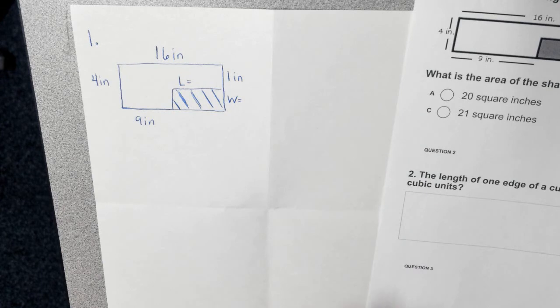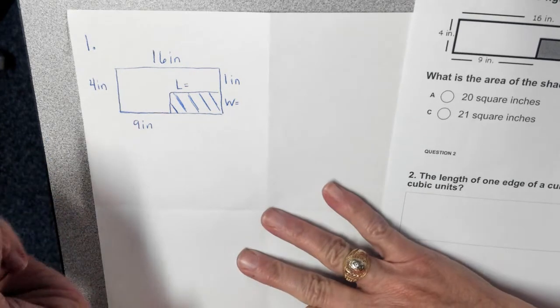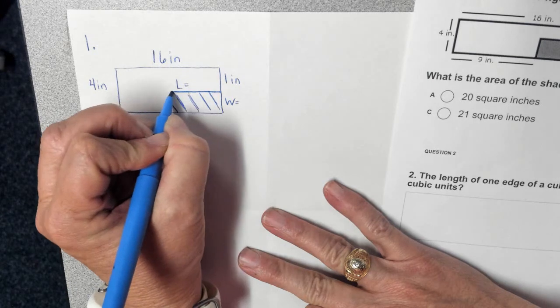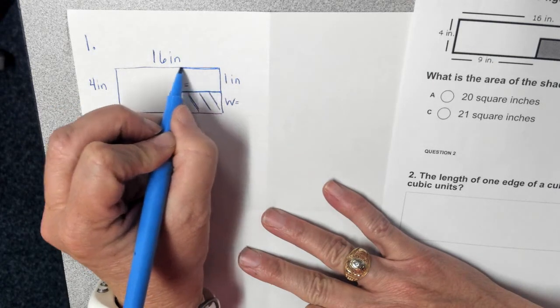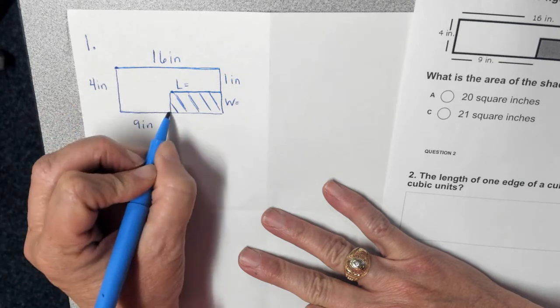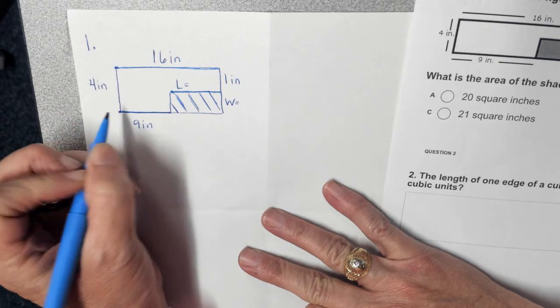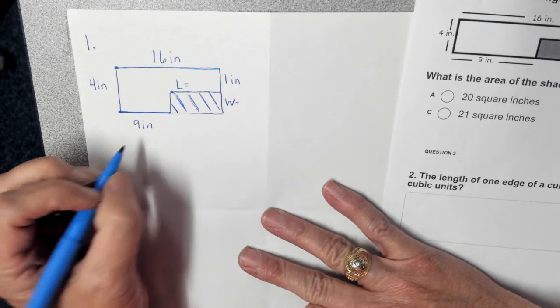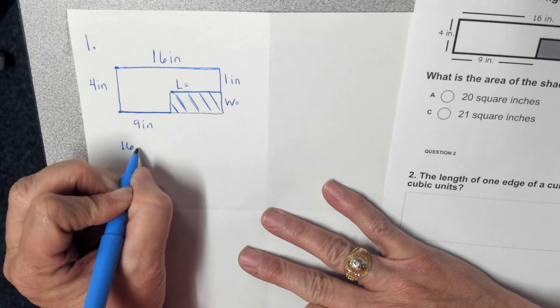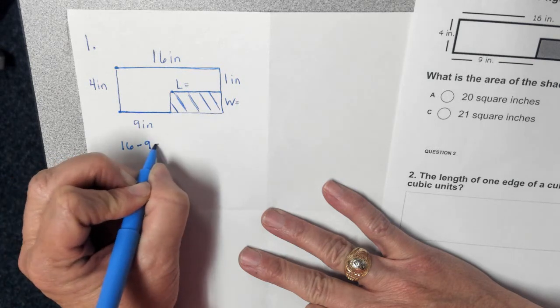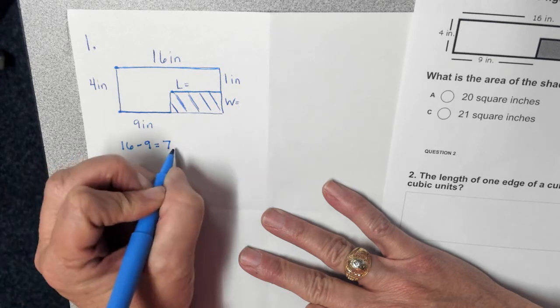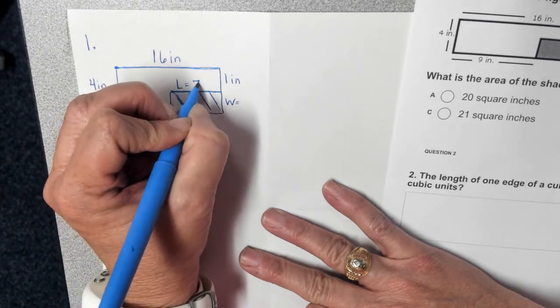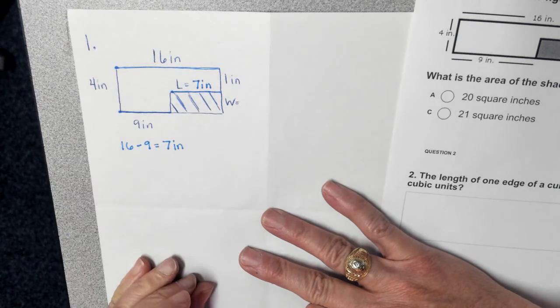So I have to start thinking, if I want to know the length and I know the whole length is 16 and I know part of it is 9, what can I do to figure out this missing length? So I can take 16, I can subtract 9, and I will get 7 inches. So I'm going to label my picture. If I go too fast, you can pause the video and catch up.